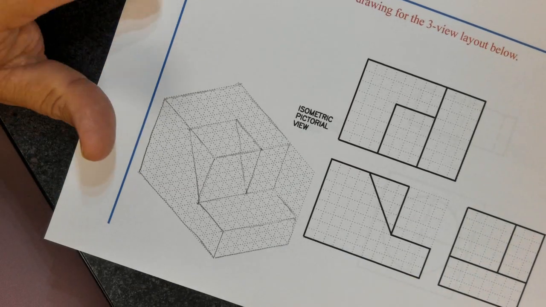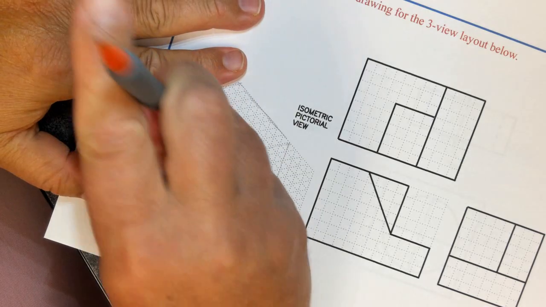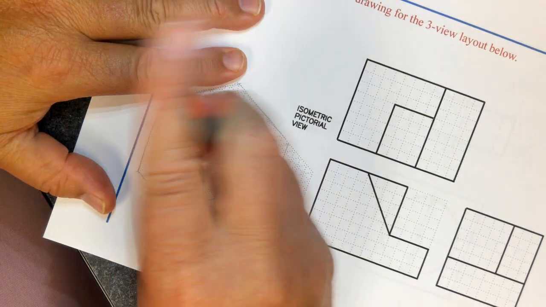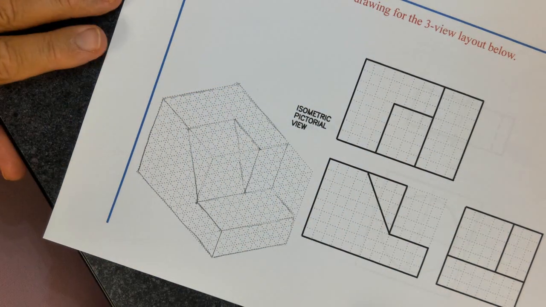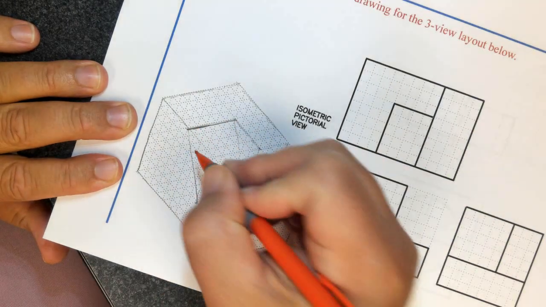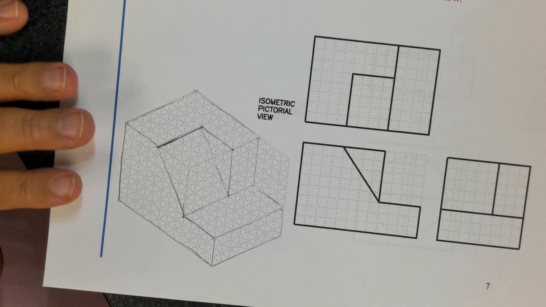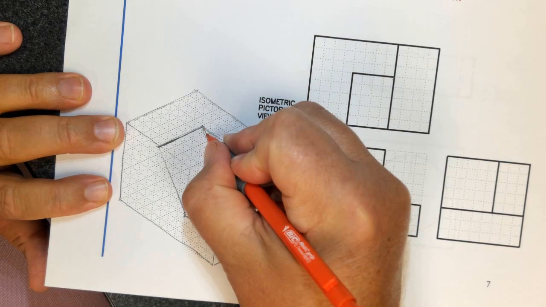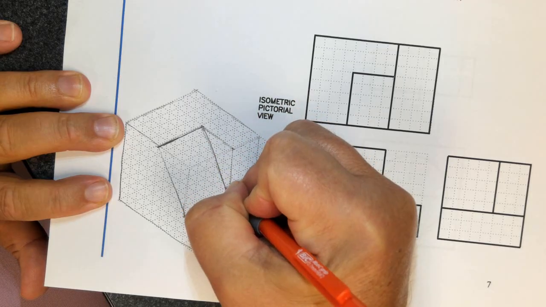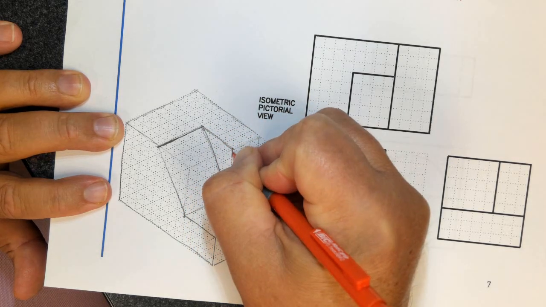Okay, so let me actually darken in what we're going to keep here. So, I'm going to erase this a little bit. All right, so let me darken this in. I said darken in, it went black. It went dark.